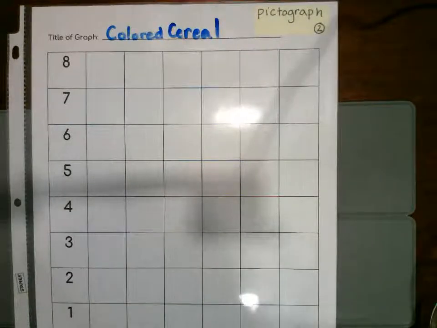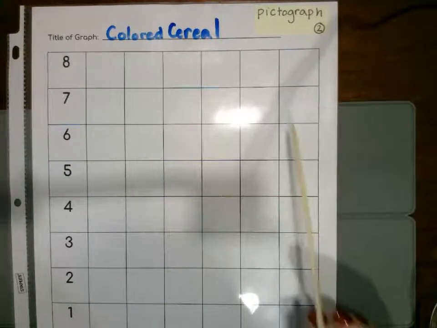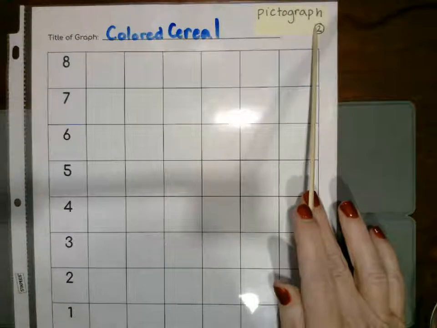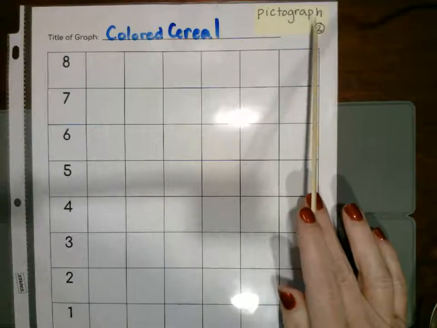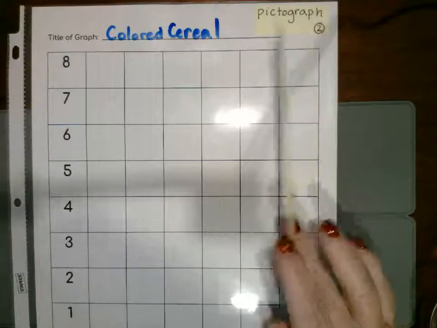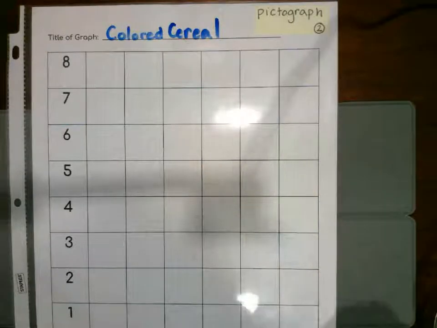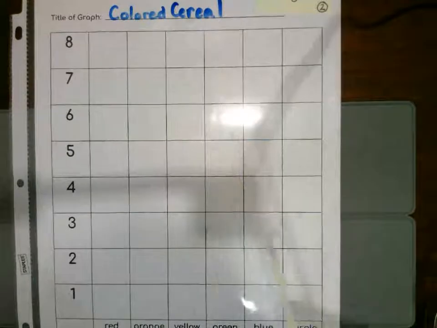Now, it's not always feasible to use a concrete graph. For example, if you were trying to survey all the students in your class and figure out what kind of pets they have, we couldn't really put the actual pets on our graph. So in that case, we might use what's called a pictograph. That is basically the same as a concrete graph, except instead of putting the actual objects on the graph, we put pictures of the objects.